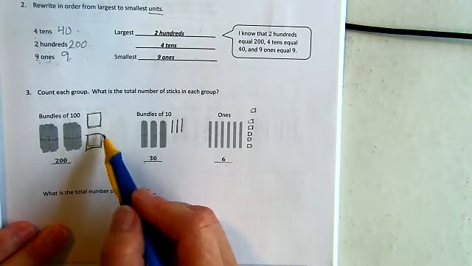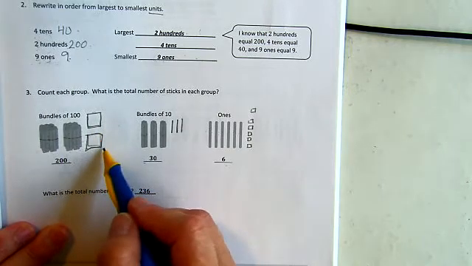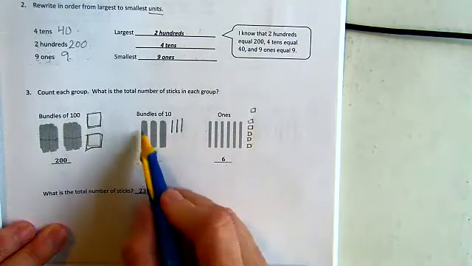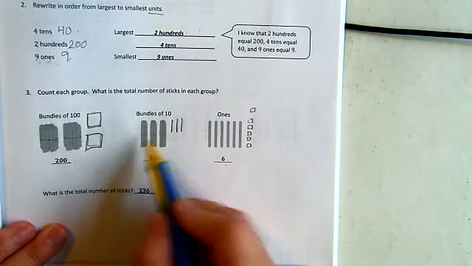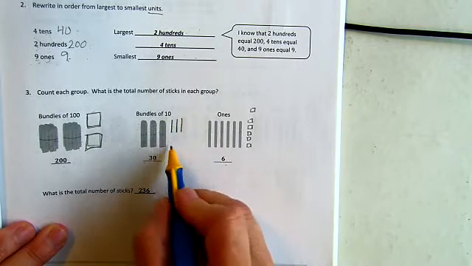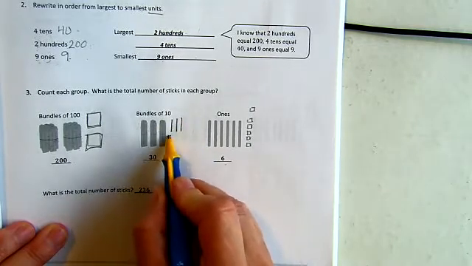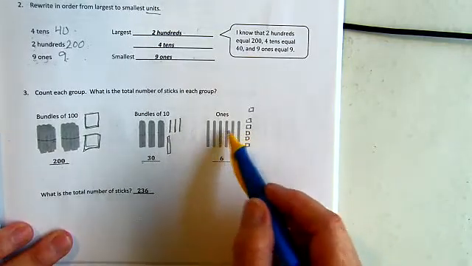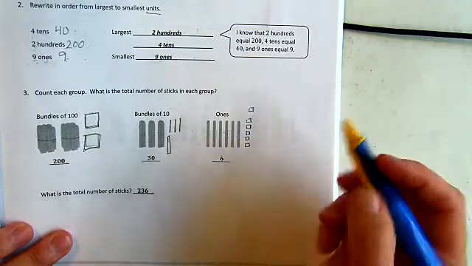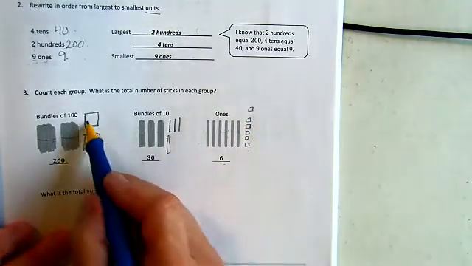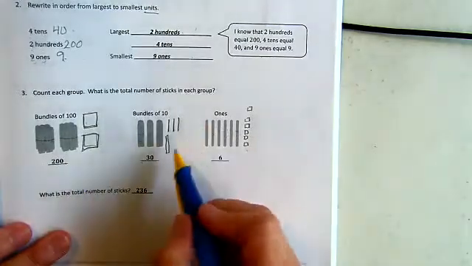So our base 10 blocks, the flats are 100, which is what these are. They bundled up 10. We're still going to use our quick tens or sticks. You can use the rectangle if you want to. And over here, these are individual ones. These are their popsicle sticks or straws, right? We're going to be using these. So this is what 200 is going to look like.